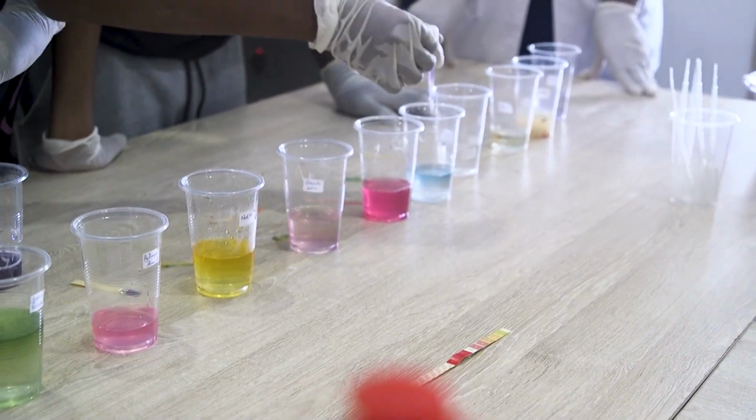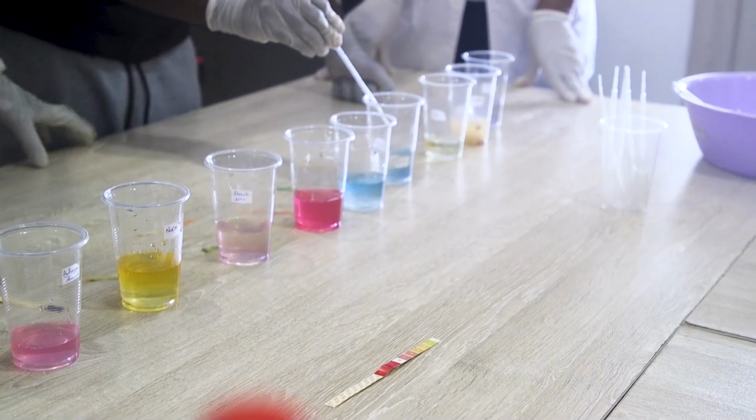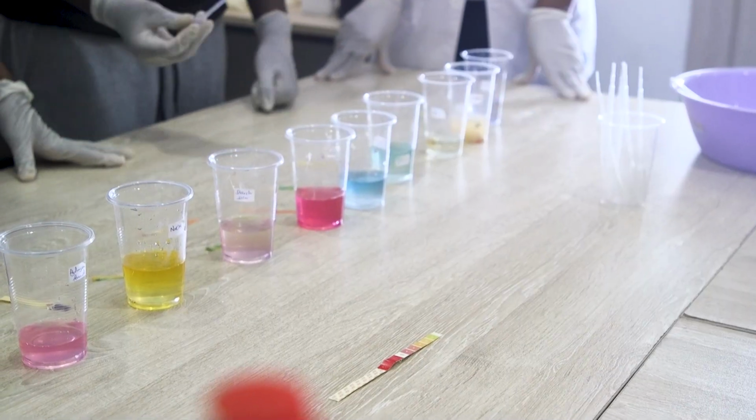So we are going to arrange them in the order of the color, so that we see which one is more blue and which one is more of a color that's not pink. All of them have been pink.